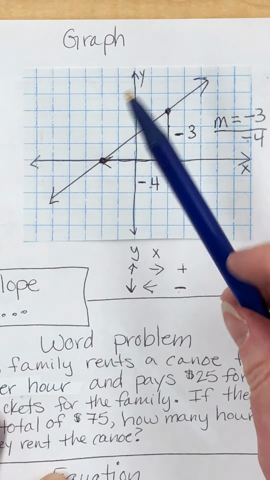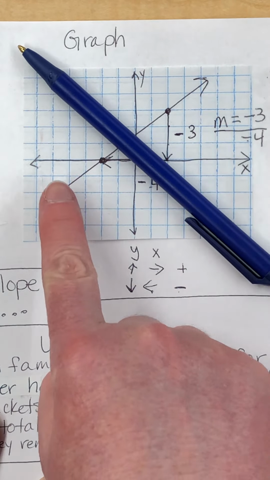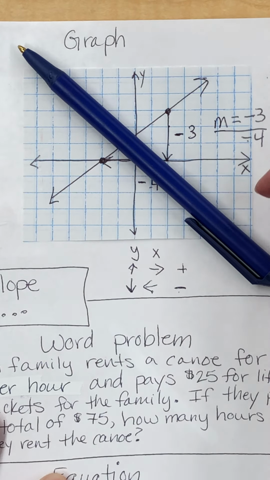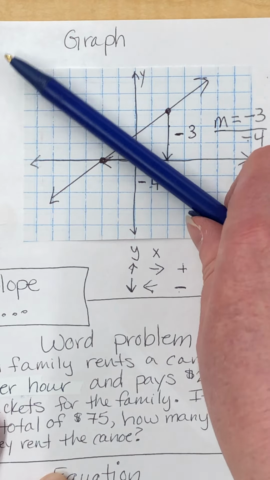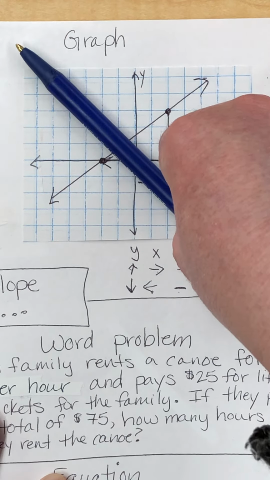That's a positive slope. If I go the other direction, as my x's are getting bigger, my y's are actually getting smaller because they're now in the negative zone. So that's another way to tell if you have the right sign when you're doing slope.